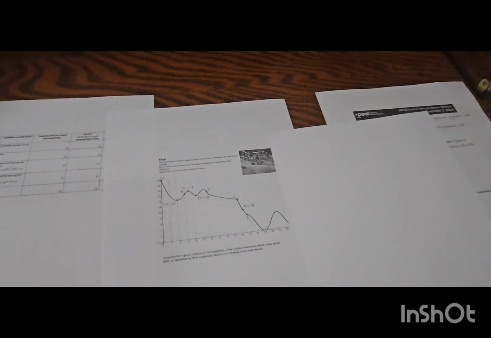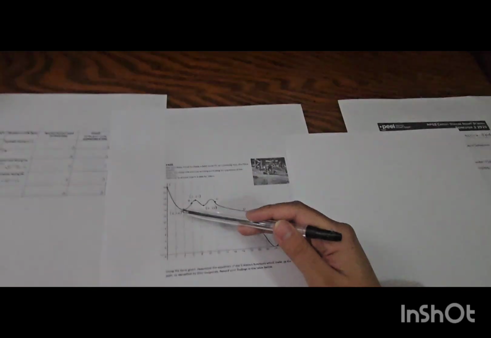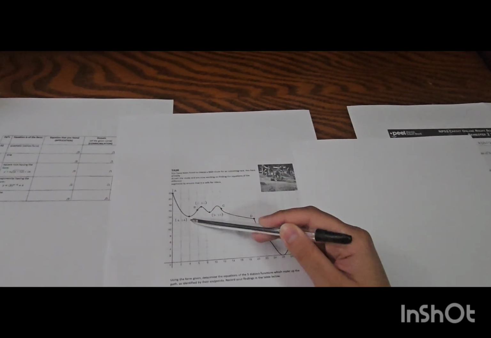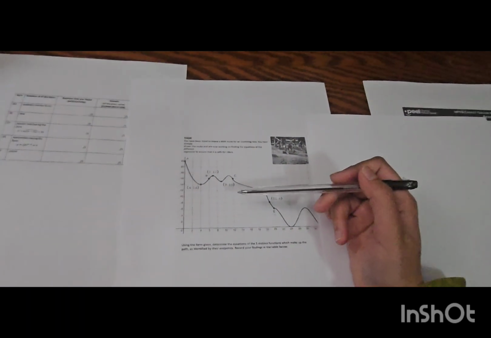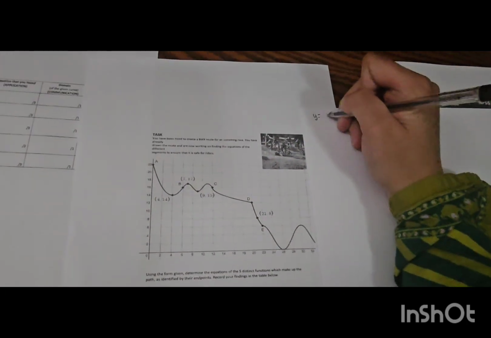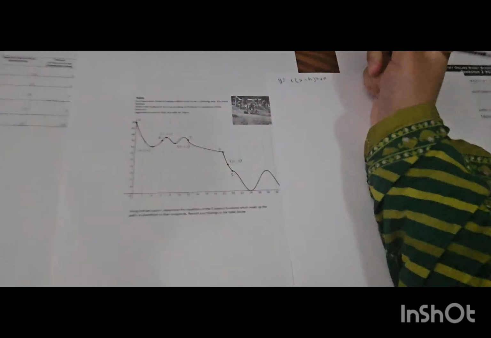So for segment AB, I'm going to be using a quadratic function, as I mentioned earlier. From the graph, I know that the path starts at (0, 22), and it ends at (6, 16). The lowest point of this curve is the vertex, which is (4, 14). Because I know my vertex, I'm going to be using the vertex form of a quadratic, which is y = a(x - h)² + k.